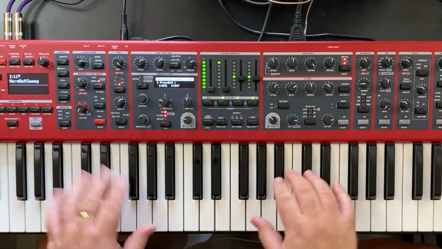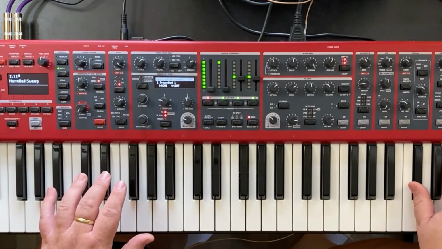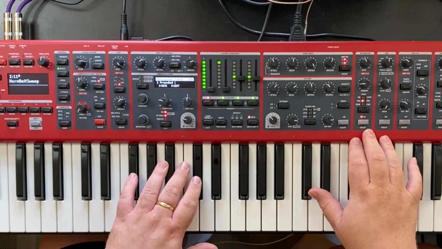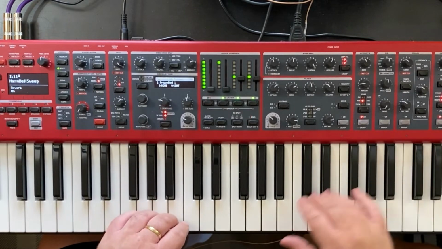So, that's layer one. All right, and I give it a little bit of panning. A little bit. And then I drop some reverb on it.